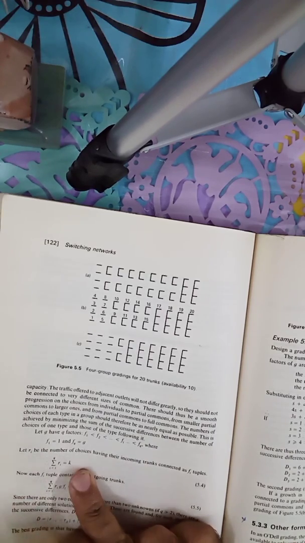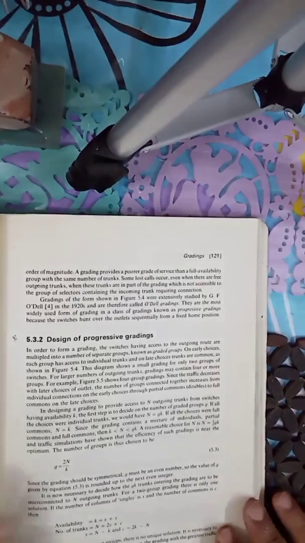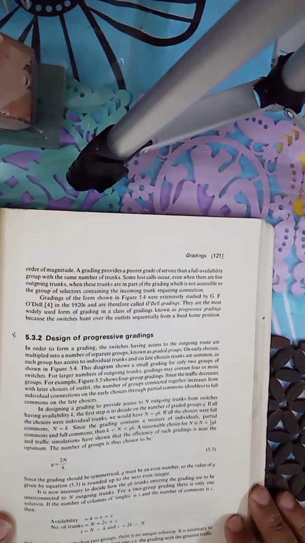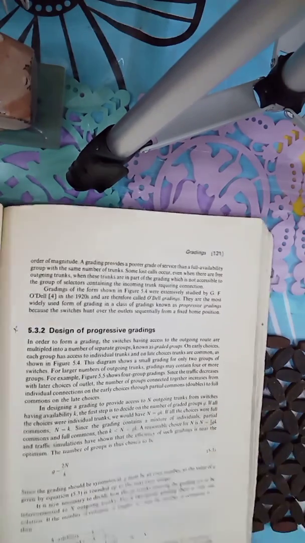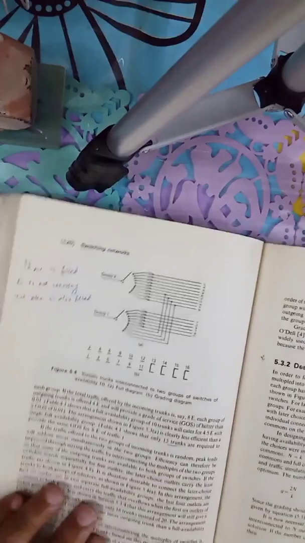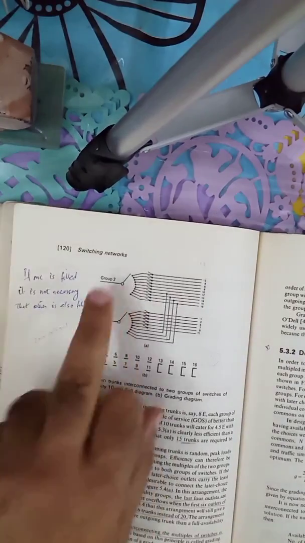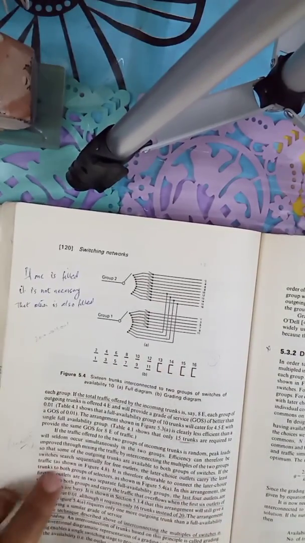We are just extending the case of 2 groups that we have already discussed earlier, and that was our basic figure for that. Here we had 2 groups. We are just extending it to 4 groups.